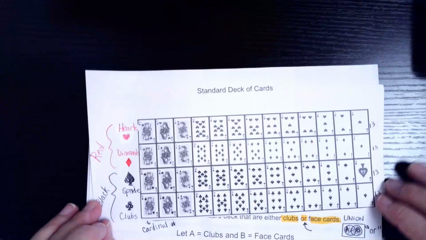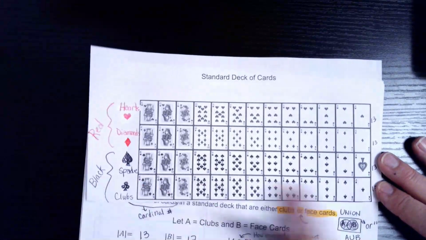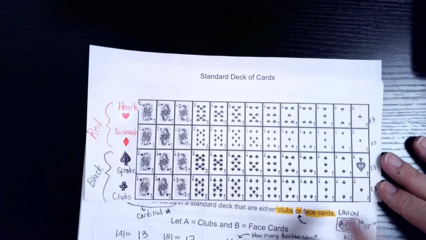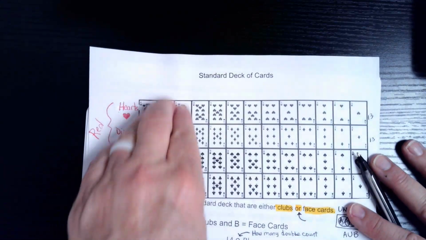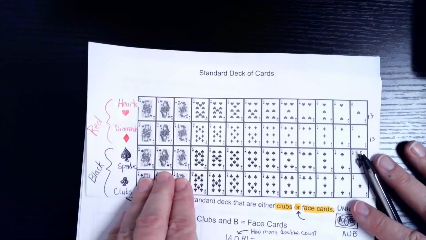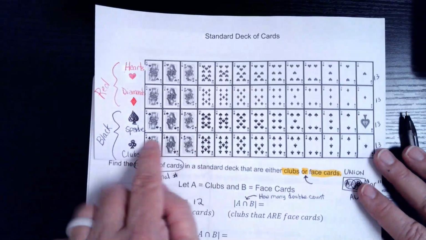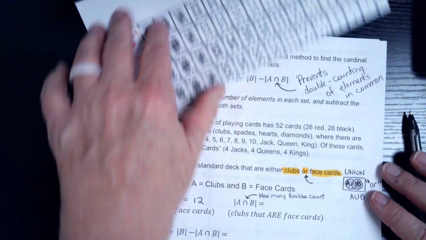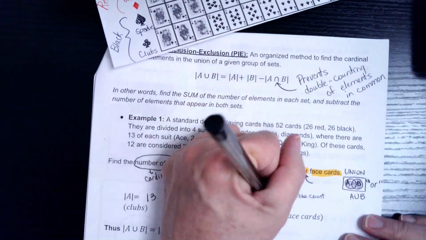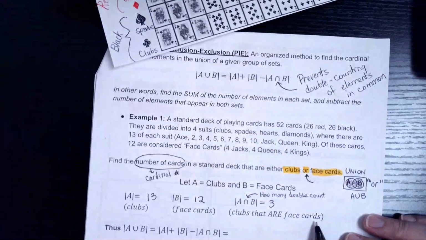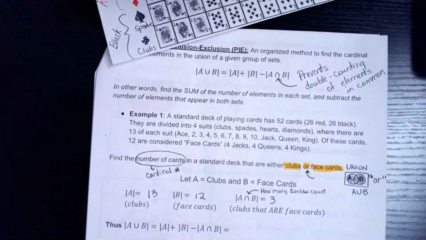When we counted all the clubs, we counted this row across, didn't we? When we counted all the face cards, we counted these 3 columns all together. What got into that intersection? The 3 face cards that were clubs, right? Clubs that are face cards.